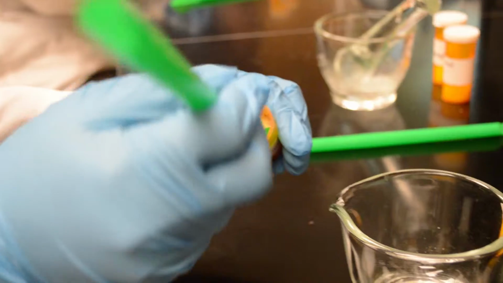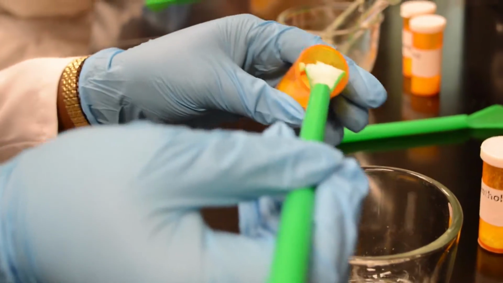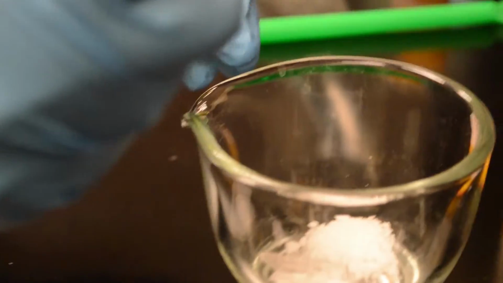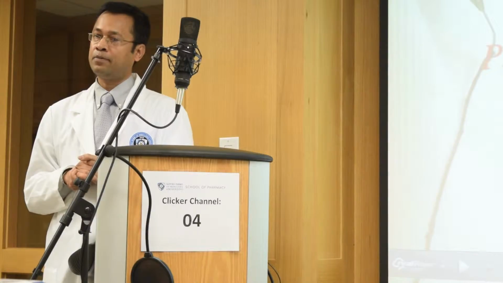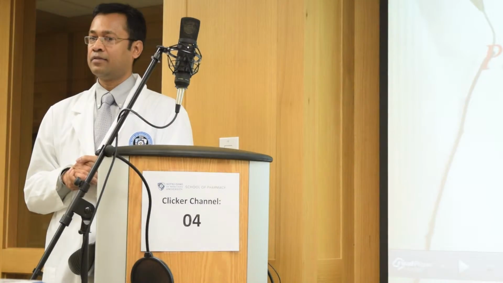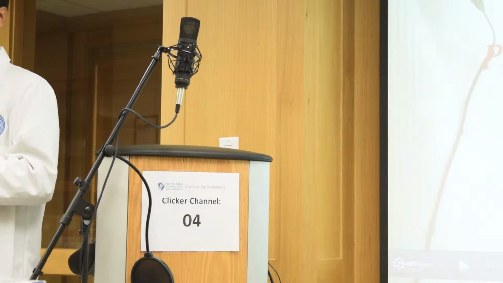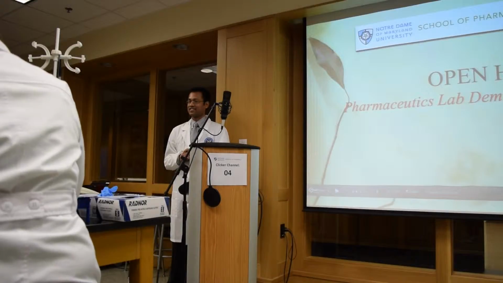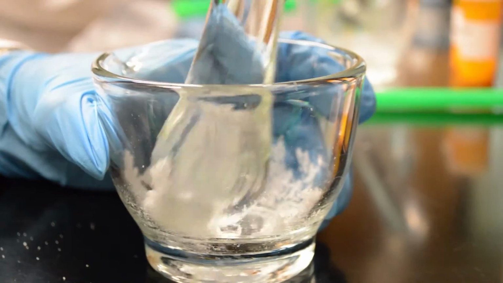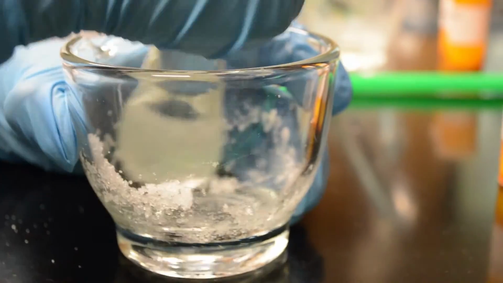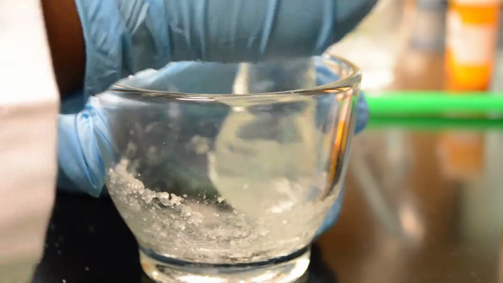Okay, go ahead. Approximately, you can take approximately just using the green spatula. Take approximately 0.5 grams, maybe a little more for you. A little more. Yep. So remember, eutectics have to be forcefully mixed. You have to make an intimate mixture by forceful trituration of the two ingredients.